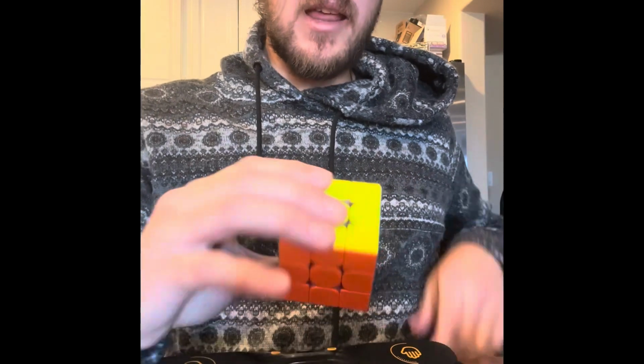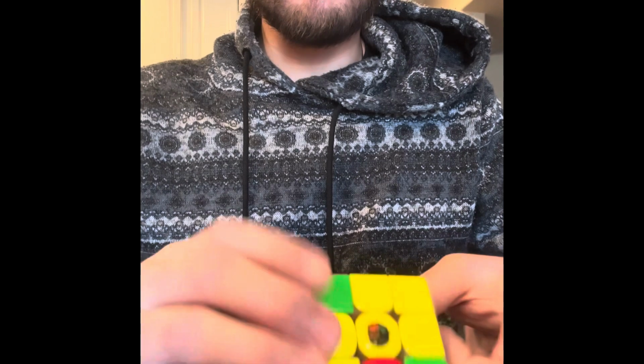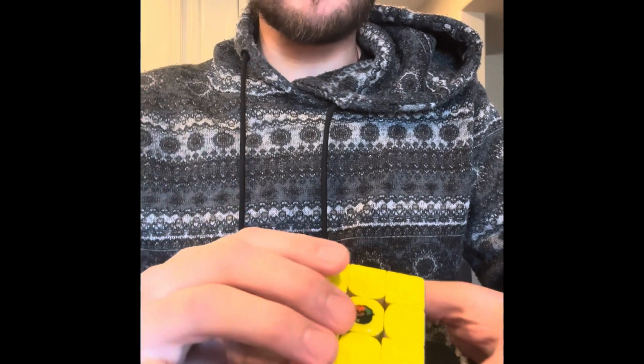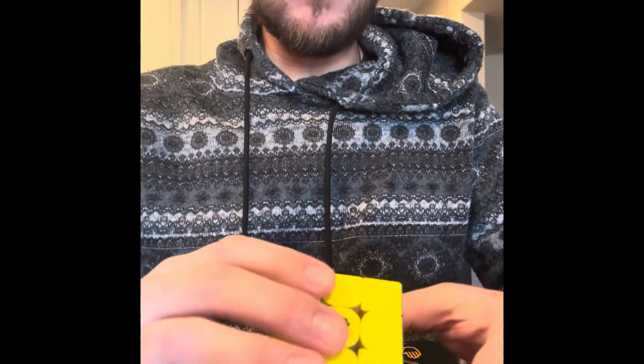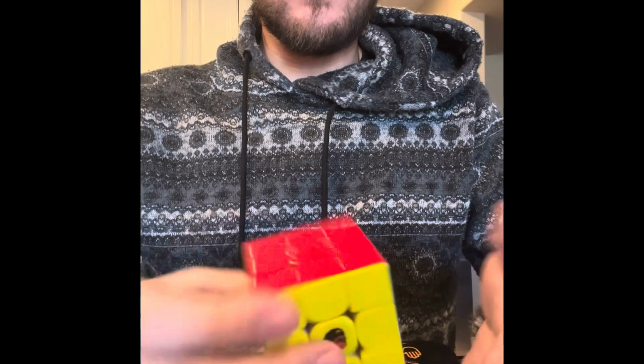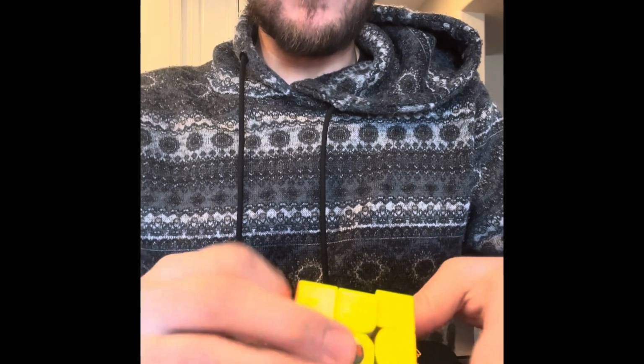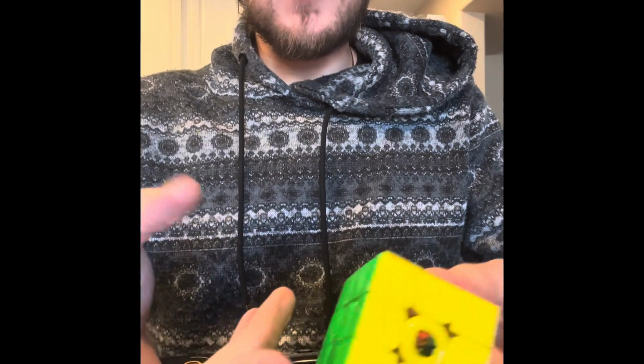So I was doing that, and I was also just spamming some sexy move while I was watching TV and whatnot, and I was like, oh, what if you did wide moves for your sexy move? And I thought, oh, that's kind of cool. And then I was like, well, what if I took those wide moves and used them in my Perm?